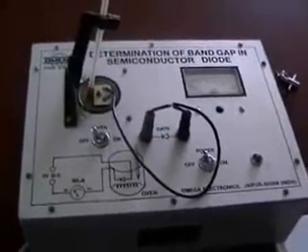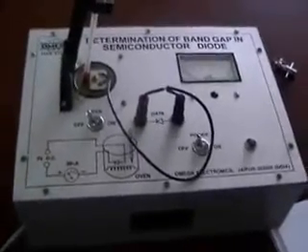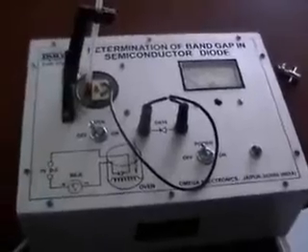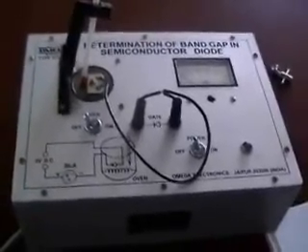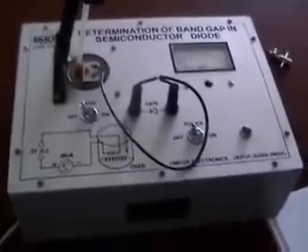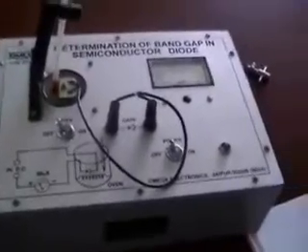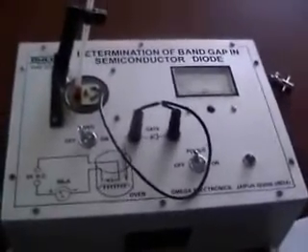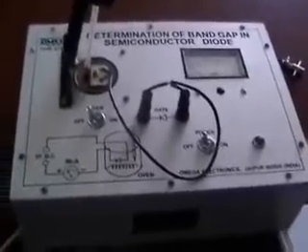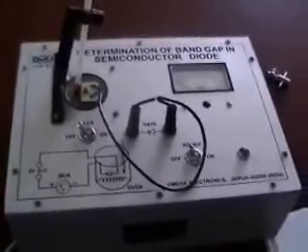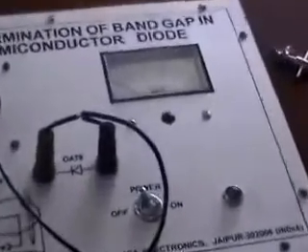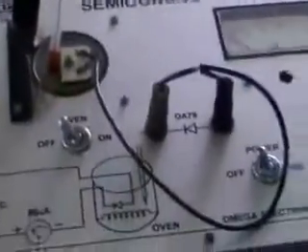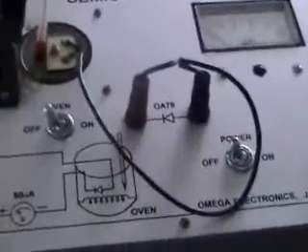Let us now see how to determine the band gap in a semiconductor diode. The apparatus required for this are a reverse biased diode, ammeter, thermometer, a heating arrangement for heating the diode, etc.